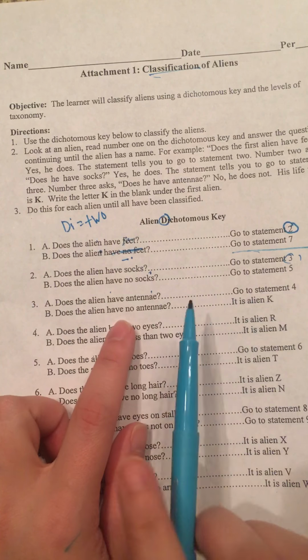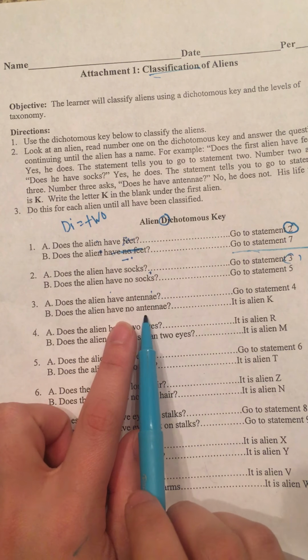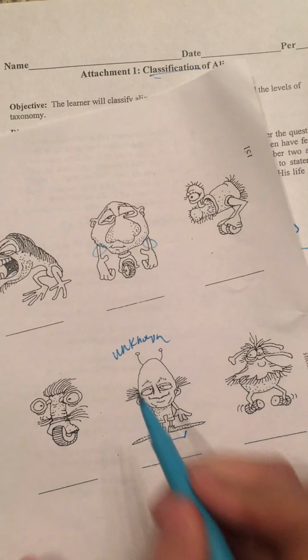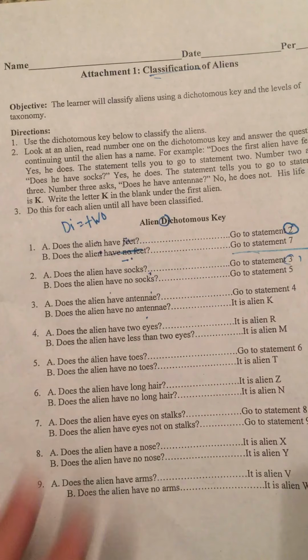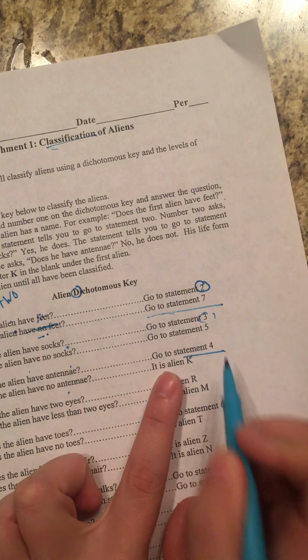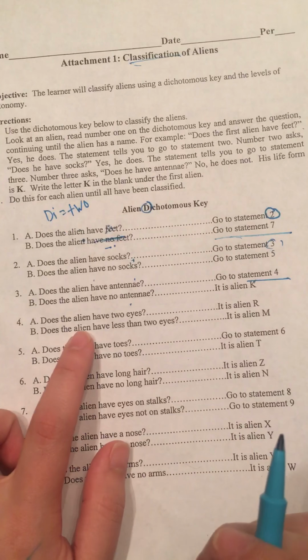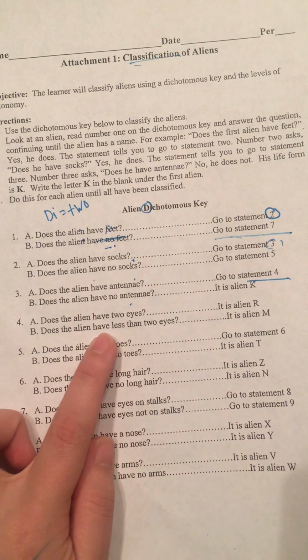Does he have antenna, or does he have no antenna? Let's see. Looks like he has antenna there. Those are antenna right there. So he has antenna, and we're going to go to statement four. Does he have two eyes or does he have less than two eyes?